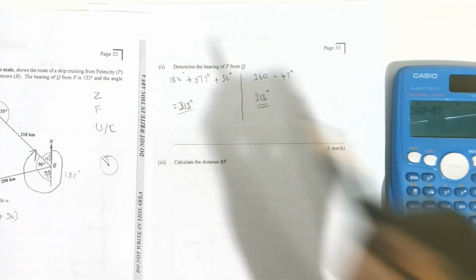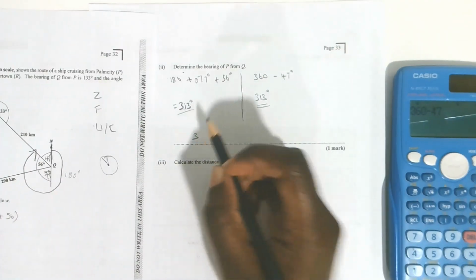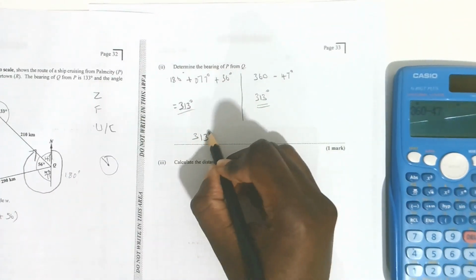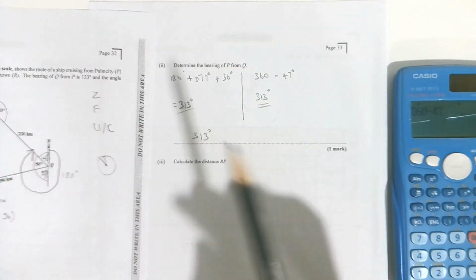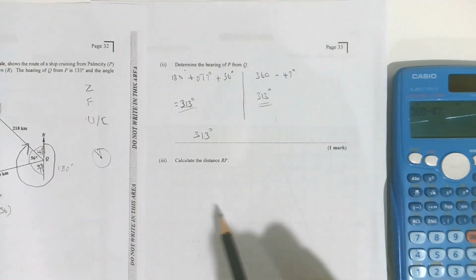Obviously, in the exam, you only need to use one of these formulas. You don't need to do both. It's only 1 mark. So either of these methods would give you your 1 mark.